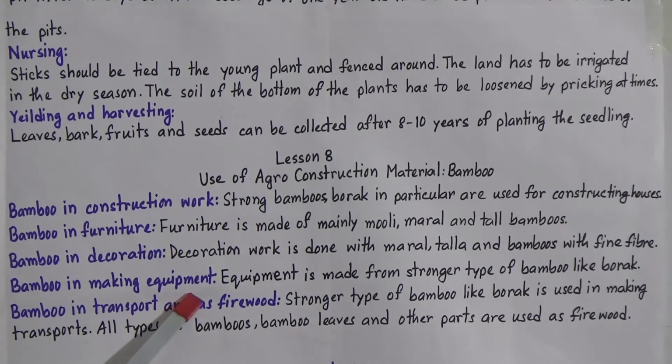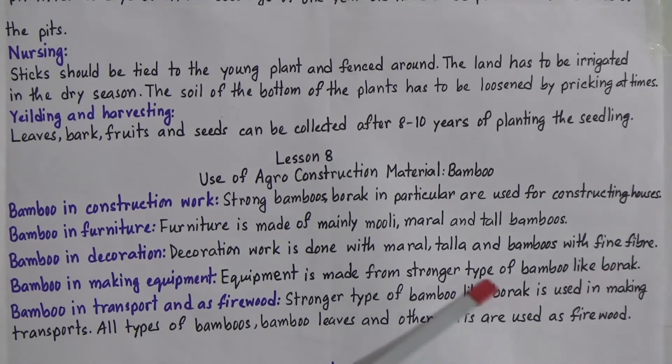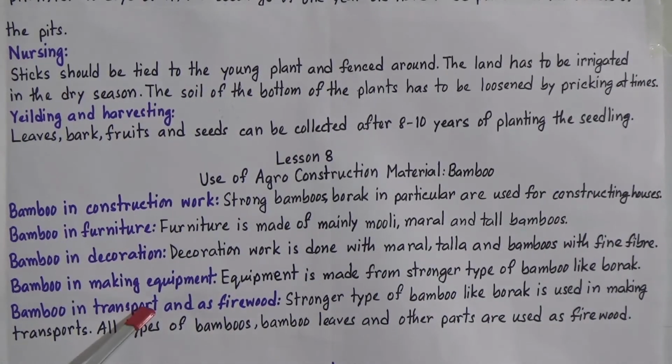Now bamboo in making equipment. Equipment is made from a stronger type of bamboo like borak. So we can make yoke or plow or spade, ladder, rake by using the borak bamboo. Now bamboo in transport and as firewood. A stronger type of bamboo like borak is used in making transport. We can make rickshaw, boat, cart, etc. by using the borak bamboo, and all types of bamboo leaves and other parts are used as firewood. So this is a fine firewood also. So these are the uses of bamboos, and you will try to find out the other uses of the bamboos.